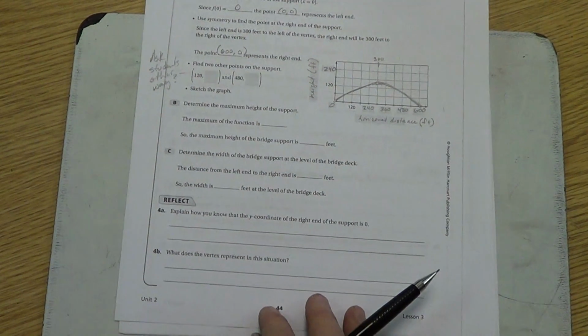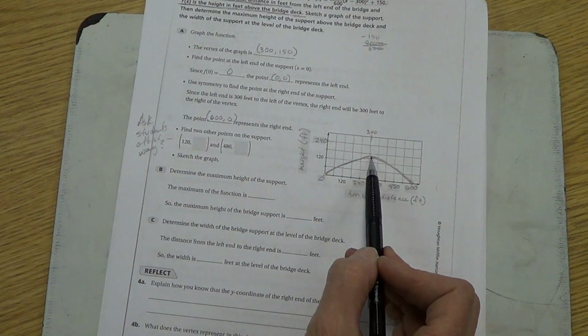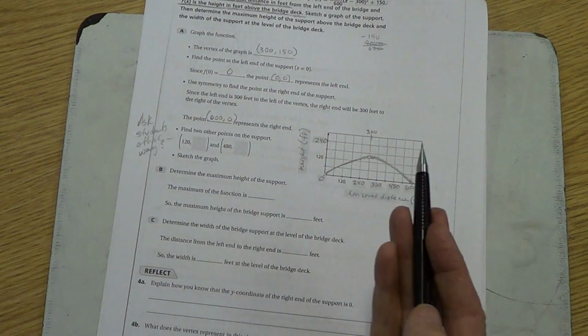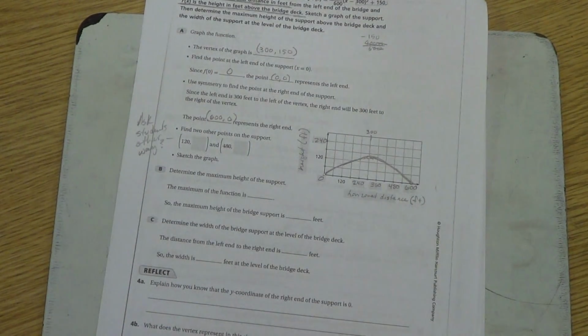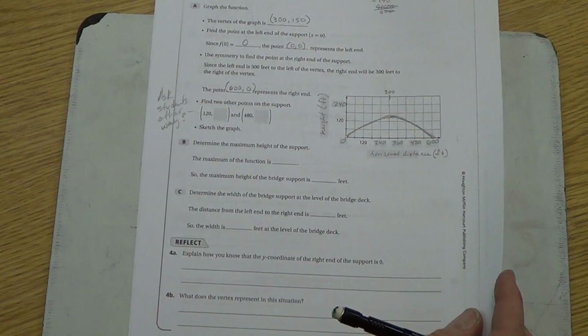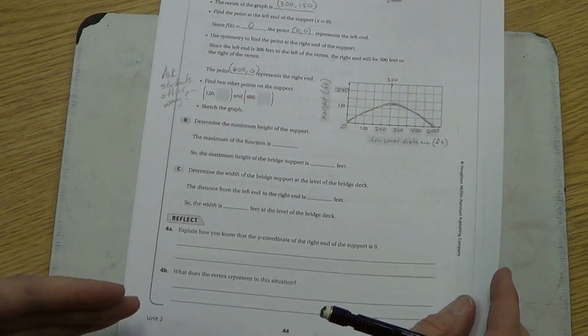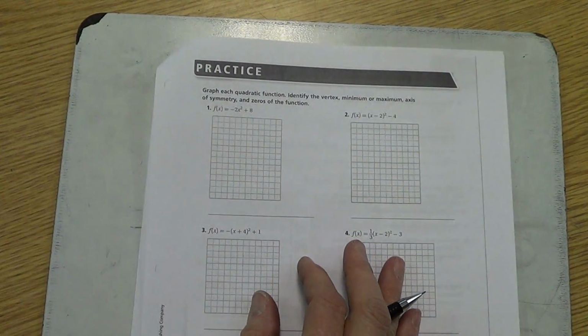What does the vertex represent in this situation? You need to explain this in the context of the bridge. Explain how far over your horizontal distance is, how high up it is on the bridge support. Always use the context of the situation when you're asked, what does it mean? And it's a word problem. Okay? Now we get to the practice. This is what we'll be doing tomorrow in class.